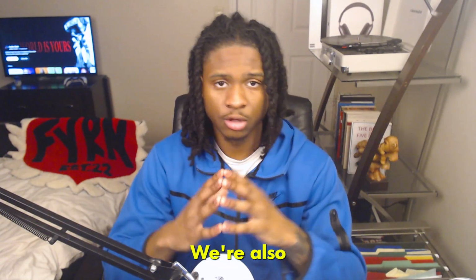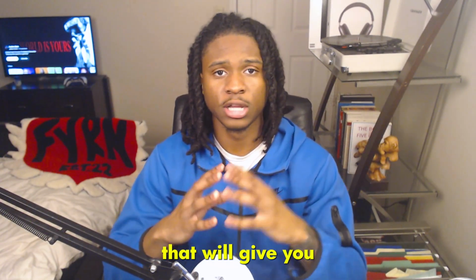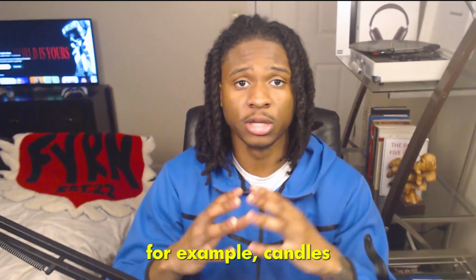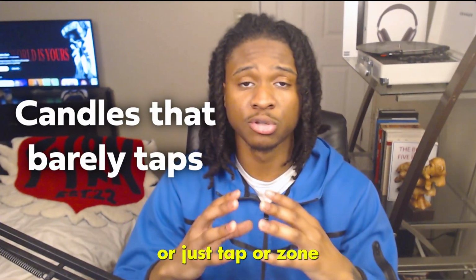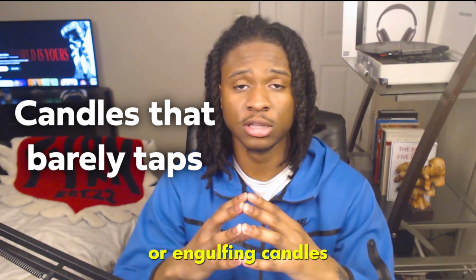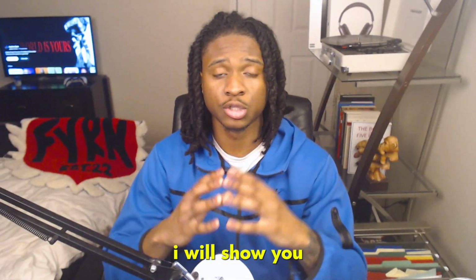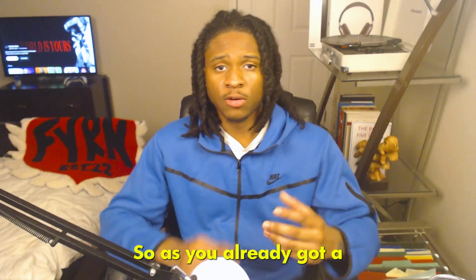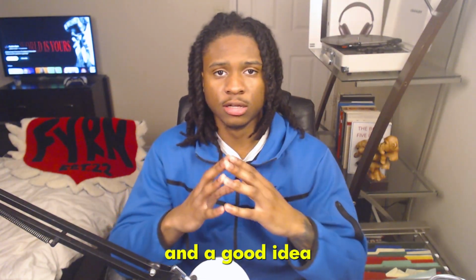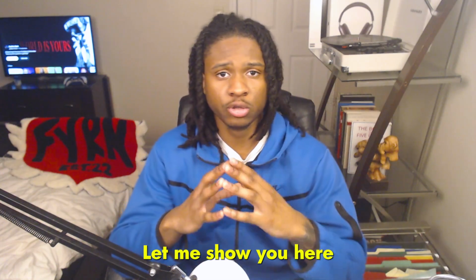Let me show you. There are also candle patterns to look out for that will give you an extra edge. For example, candles that barely or just tap our zone with aggressive wicks, or engulfing candles that show that price really wants to move in that direction. I'll show you a few examples of those as well. So as you already got a sneak peek and a good idea of how we look for our entries, let me show you here on the charts.